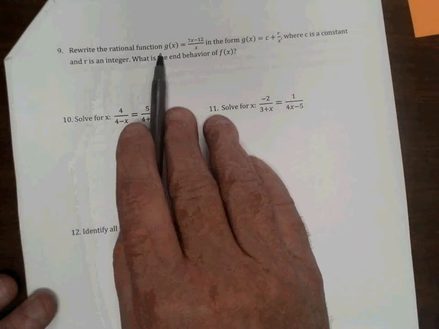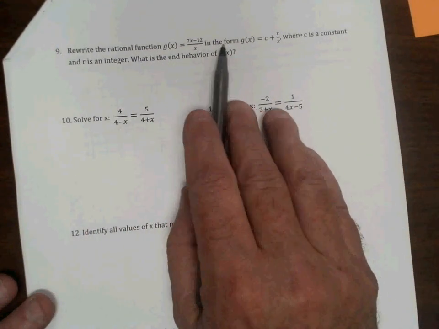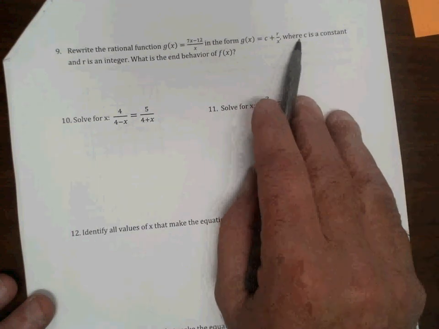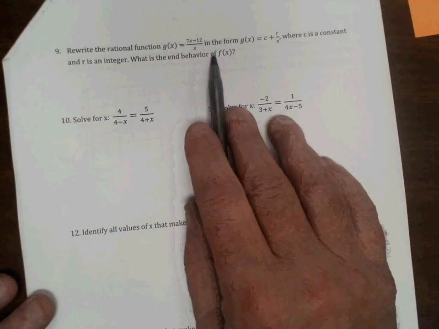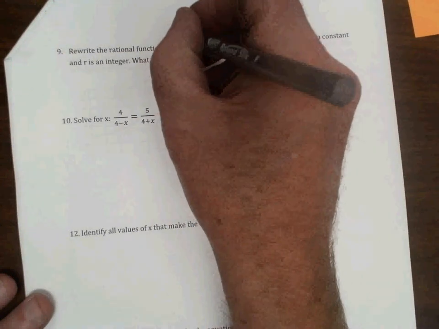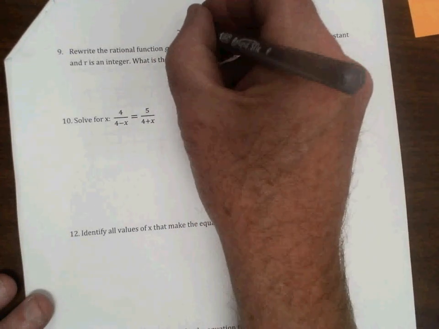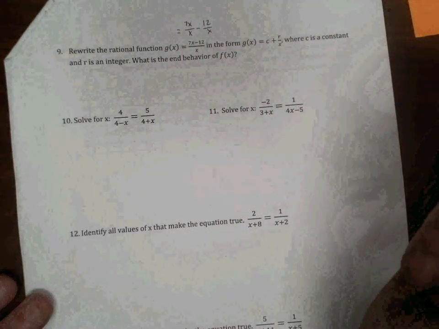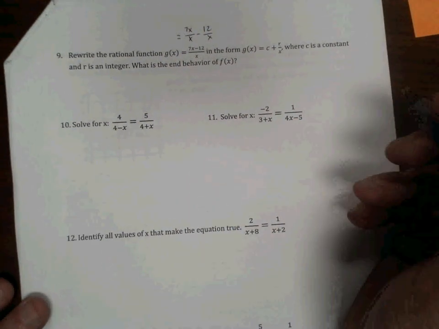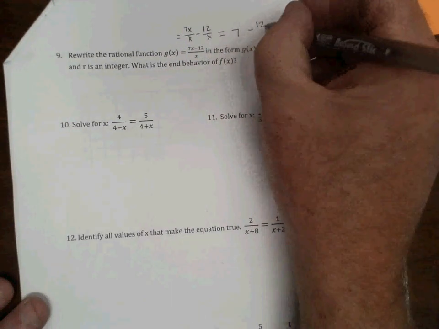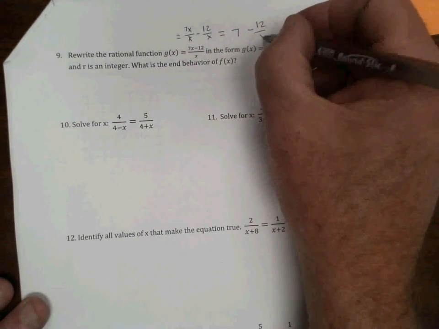All right. Rewrite the rational function g of x equals (7x minus 12)/x in the form g of x equals c plus r over x, where c is a constant and r is an integer. What is the end behavior of g of x? Remember how we did this? We said that this is the same as 7x over x minus 12 over x. And what happens to the 7x over x? It's just 7. 7 minus 12 over x, all right?